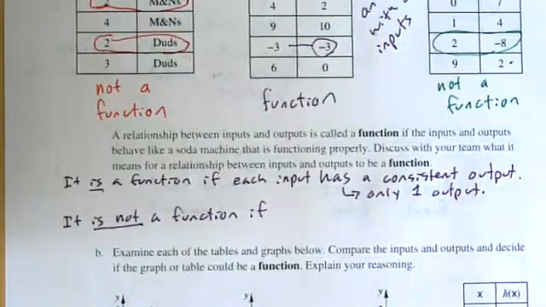All right, who wants to be bold and get us started with the is not rule? It's not a function if, are you willing? No, okay. Sorry, it's a good one. Anybody have a good one for is not? What do you look for?